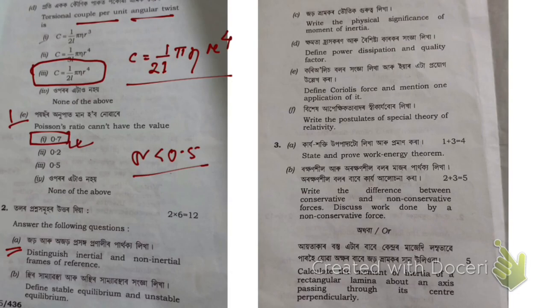So what is the next question? Define stable equilibrium and unstable equilibrium. I have already made a video on this, and the link is in the description box. I have written question number 2b and provided the link there.